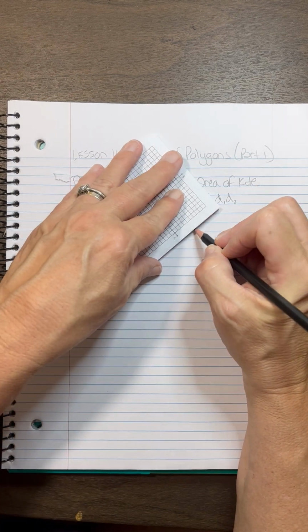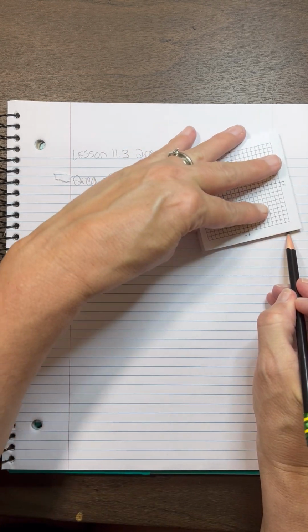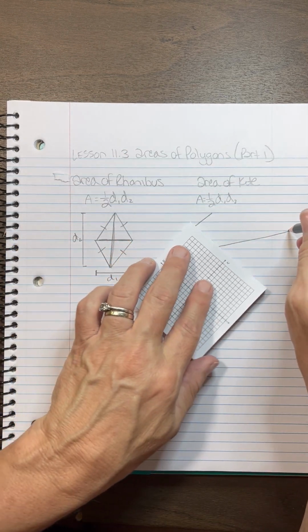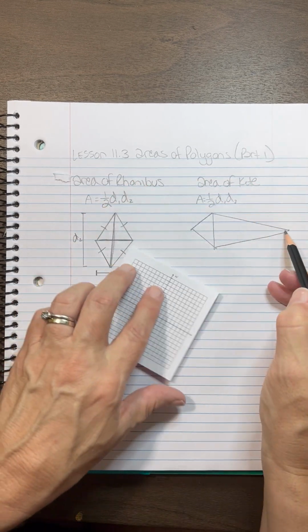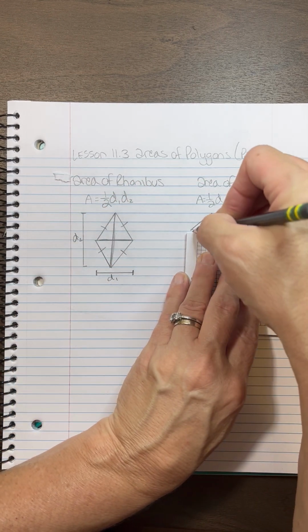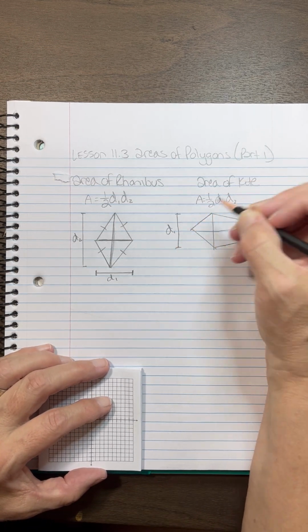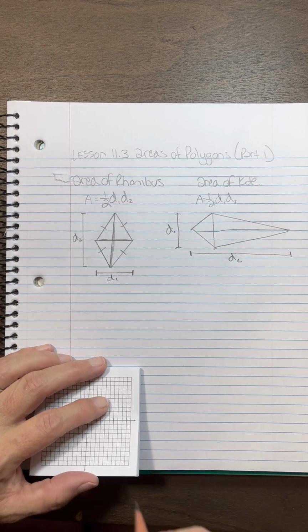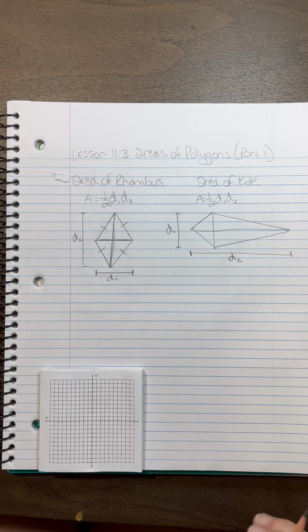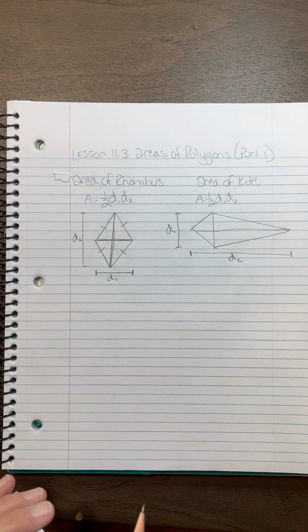If we have a kite, we're gonna have diagonal 1 from here to here, diagonal 2 from here to here, and you just plug those in.